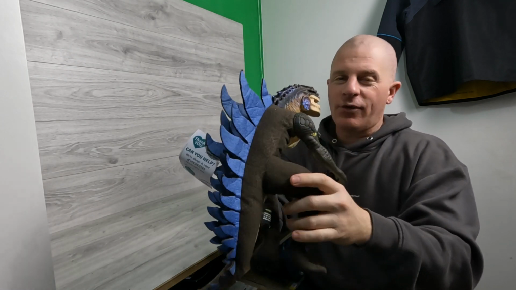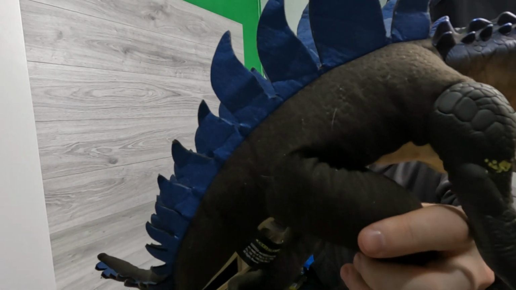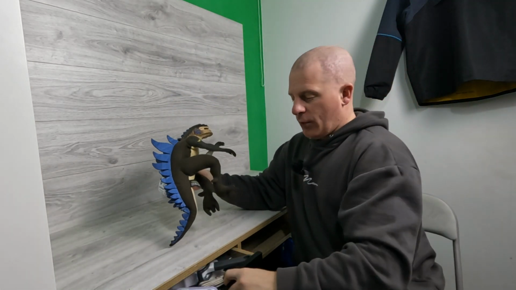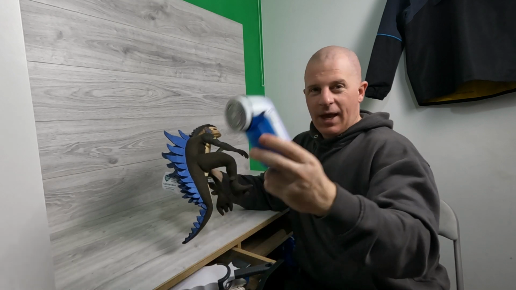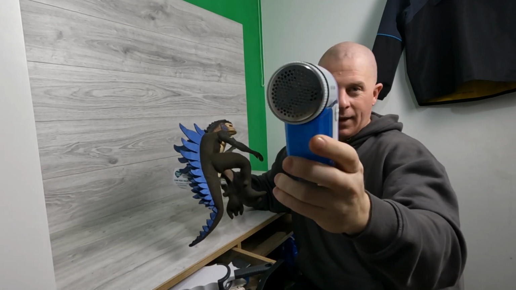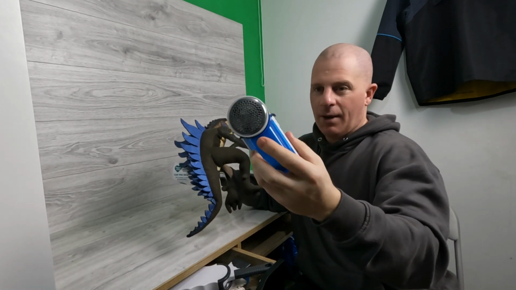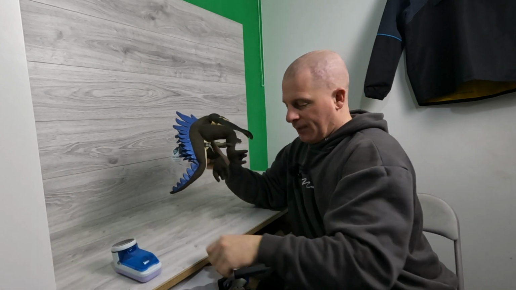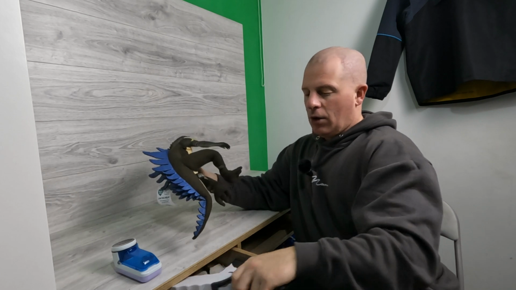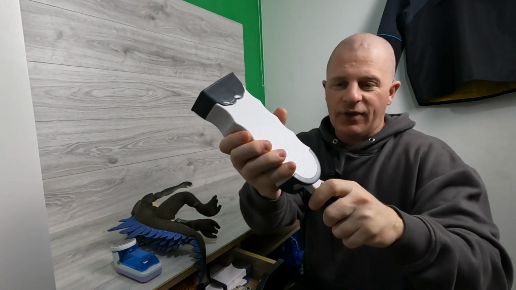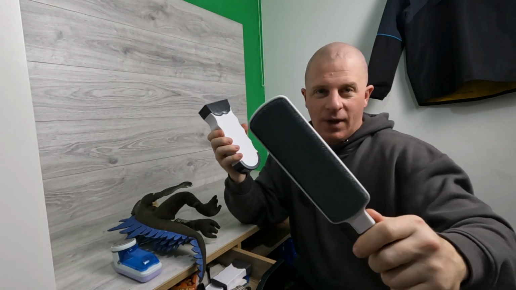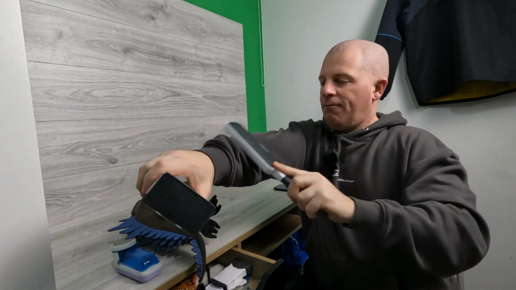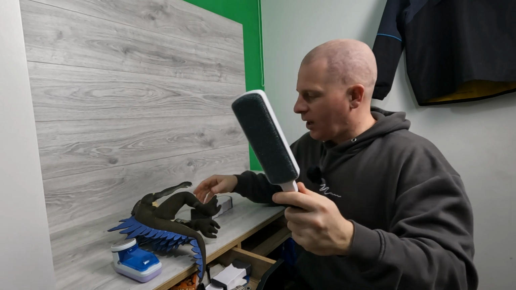But as you can see, I don't know if you can see on the camera, it's got a lot of hair and fluff on it. So if you haven't got one of these, get one. This is a debobbler for all your clothes, and it just gets rid of all that. And then another thing is one of these. This is to get rid of hair and fluff off garments. You should know about this if you do a lot of clothing.